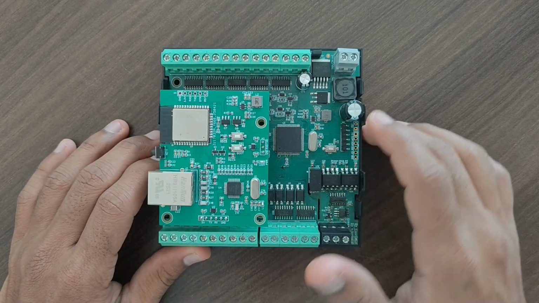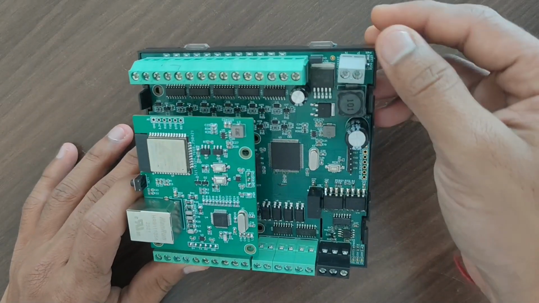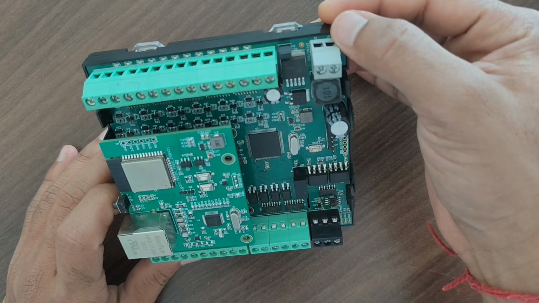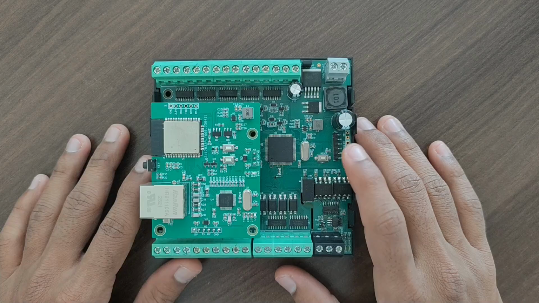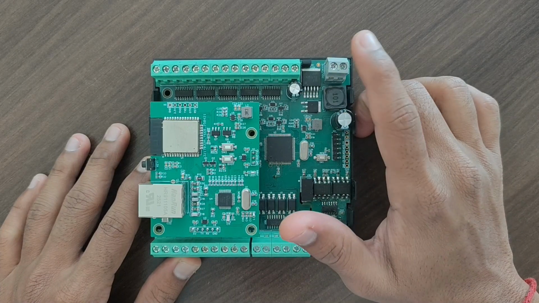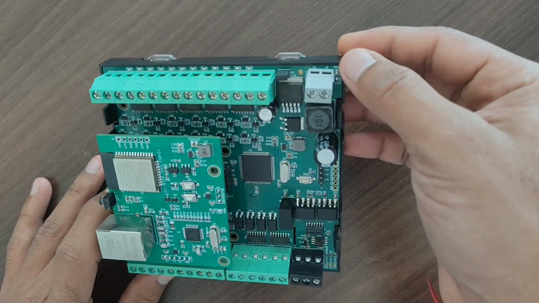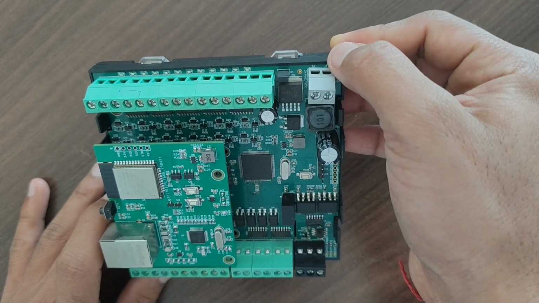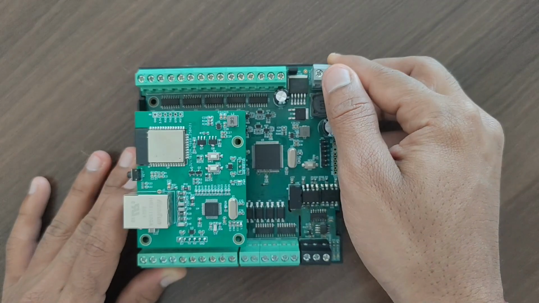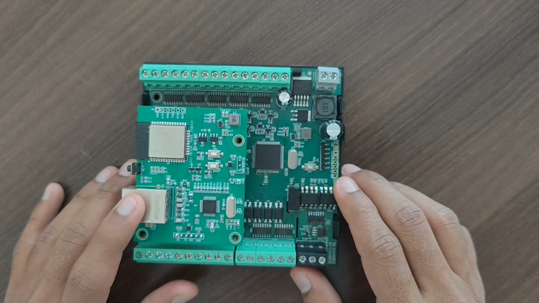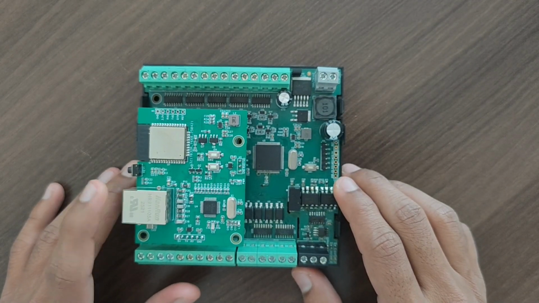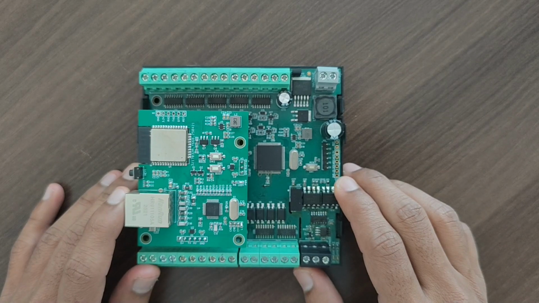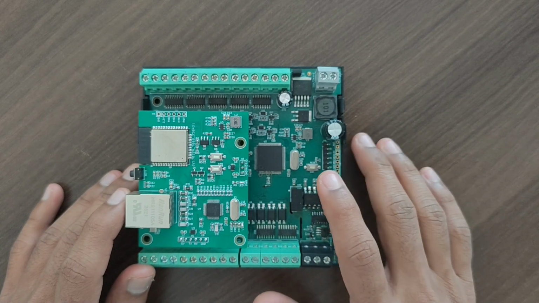In this baseboard, we have the power supply connections. In this power supply, we have the provision as the positive and negative, where we can connect up to 24 volt DC. And in this top card, we have the Ethernet part. Through this Ethernet, we can access the web interface to configure the baseboard.